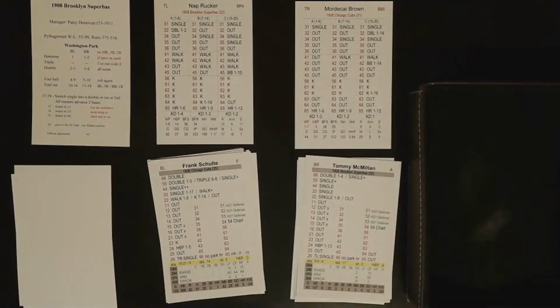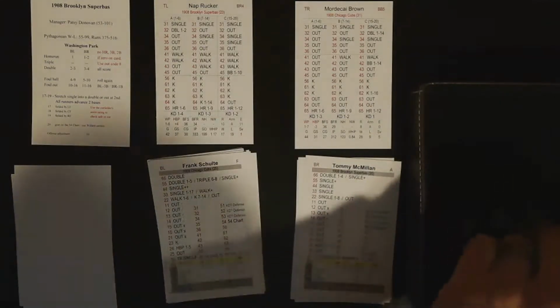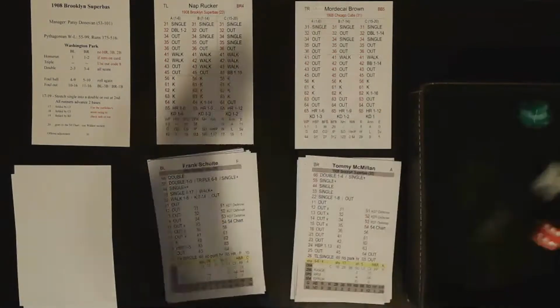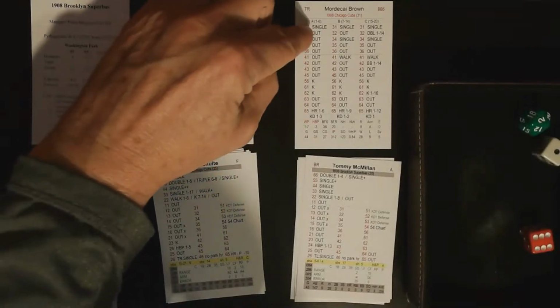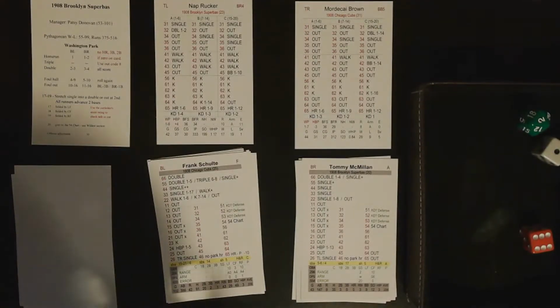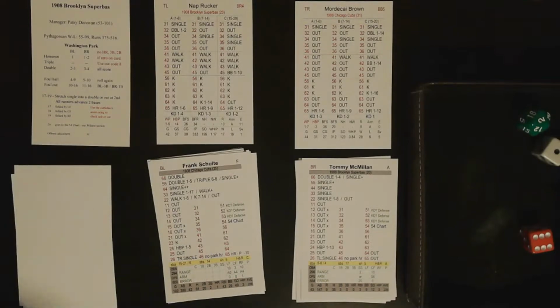As we head to the bottom of the 5th inning, trailing 3-0, Mordecai Brown has entered the building to finish this off for the Cubbies, hopefully, facing Tommy McMillan. And let's roll for Brown stuff first. Brown has his A game in action. And you see his A column, basically, he gives up only a single, so he's going to be tough to get to. And he starts us out with a strikeout, bending off that famous curveball.